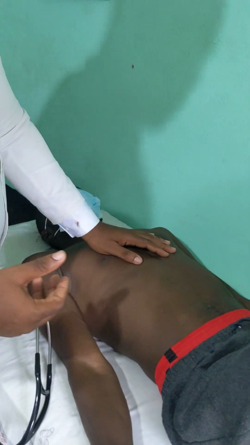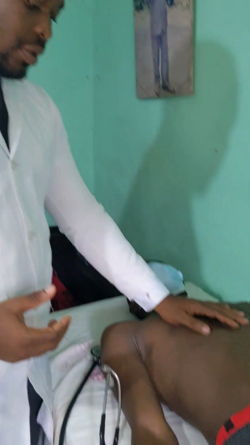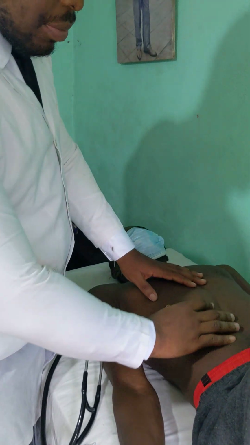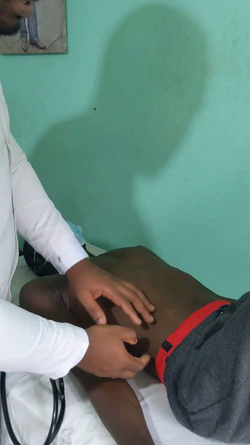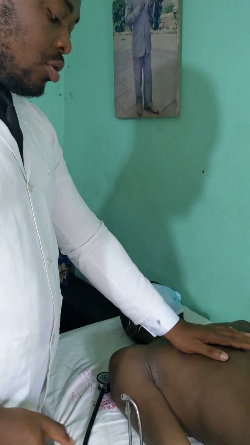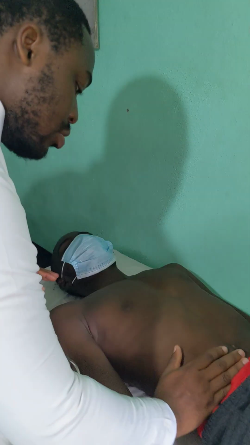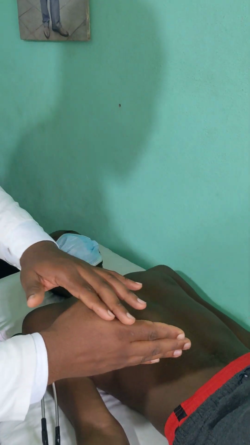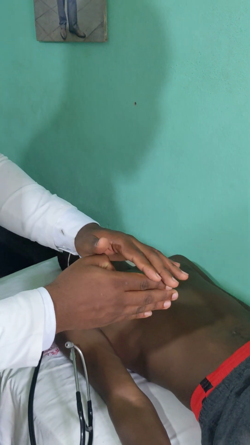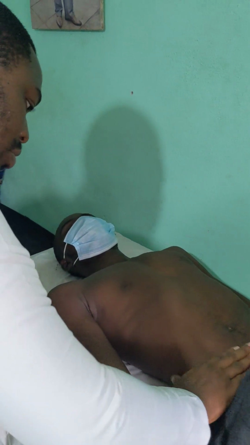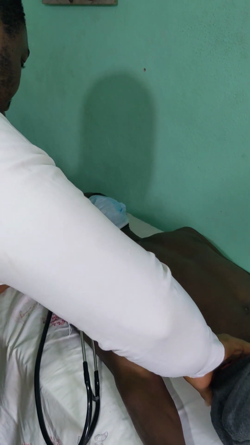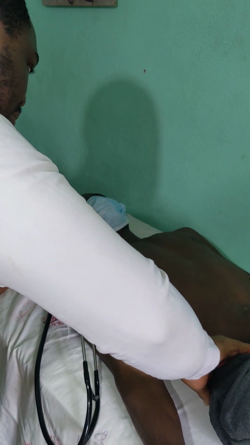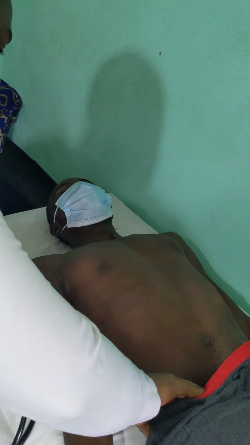Now, the next aspect is the palpation of the organs. We are going to palpate the liver, the spleen, and the kidneys. To palpate the liver, we are going to use the upper aspect of your index finger. You start from the right iliac fossa. Ask the patient to breathe in. Please, can you take a deep breath? Can you breathe in?